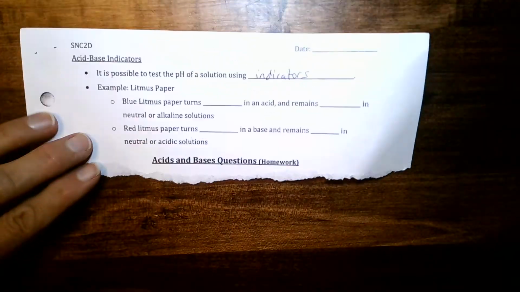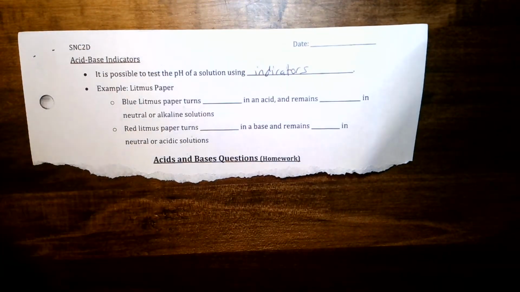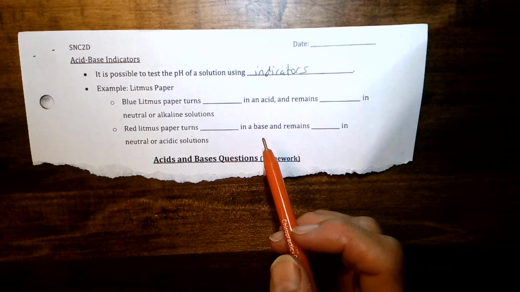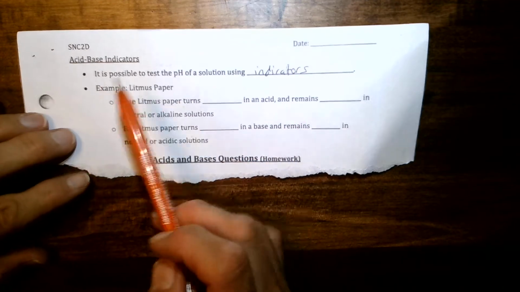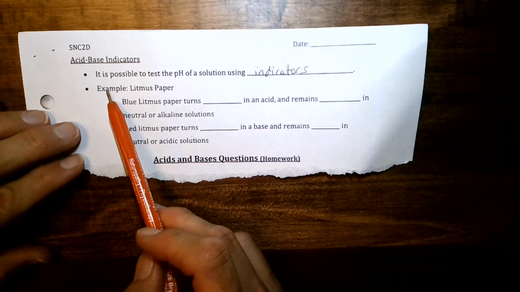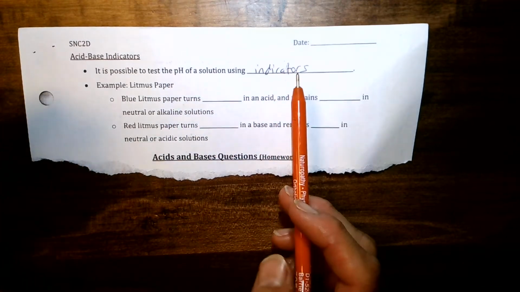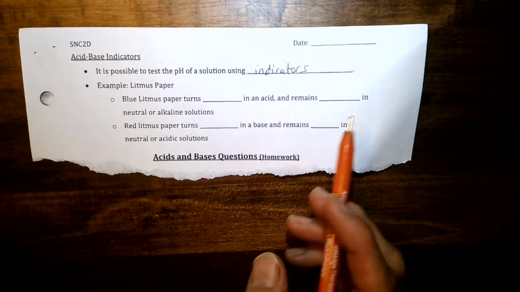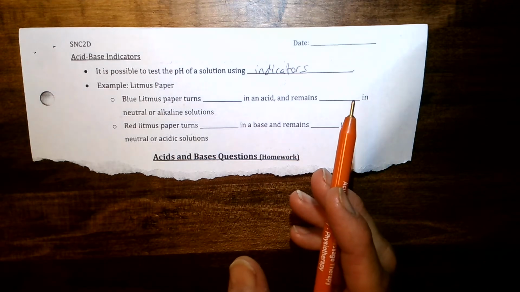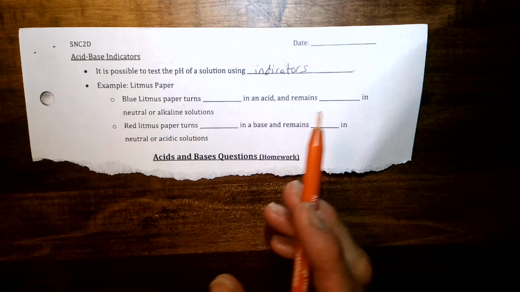So you're going to do a gizmo on that. All right, but there's one other thing that we would have done in class, acid-base indicators. So is it possible to test the pH of a solution using indicators? Yes, all right. So we have a few different indicators that we tend to use sometimes.